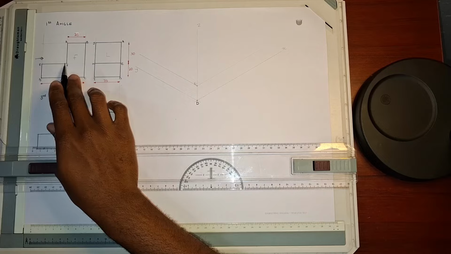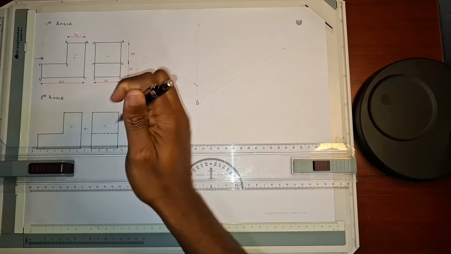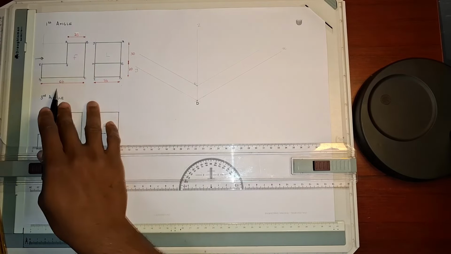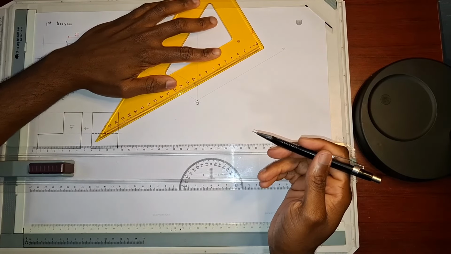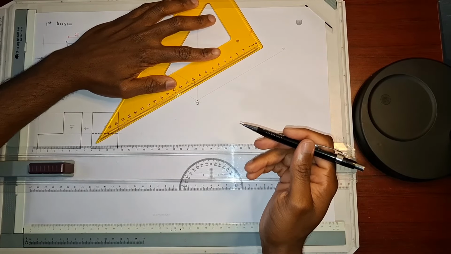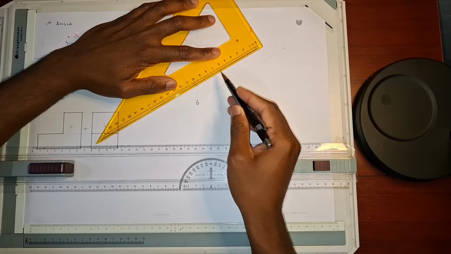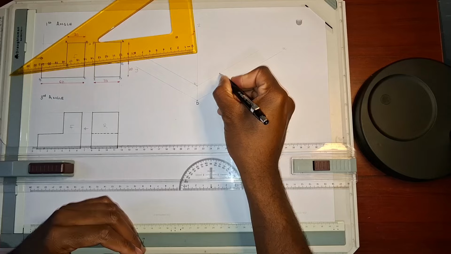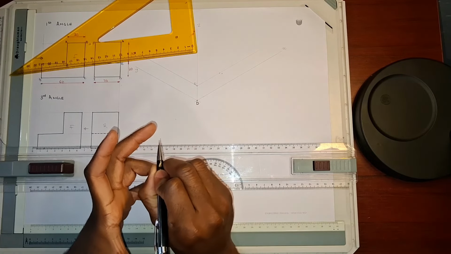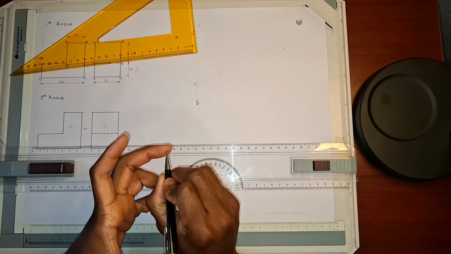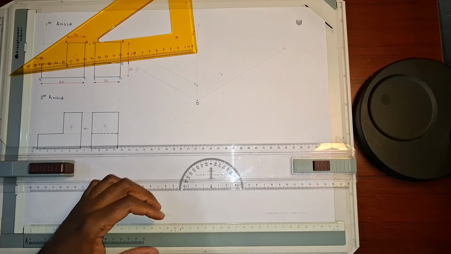Now, let's go and find point F. Point F is from E to F, right? Which is said to be, if this is 25, then it's 60 minus 25, which will give you 35, right? Now you're going to put 35 there. 1, 2, 3, 35 is right there, right? Now this point is going to be, okay, this point is going to be F right there, right?